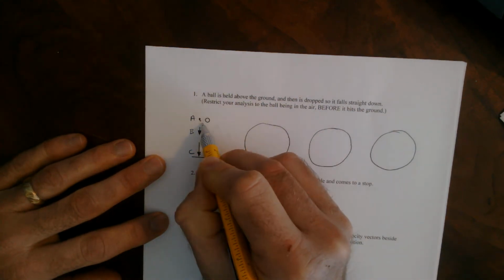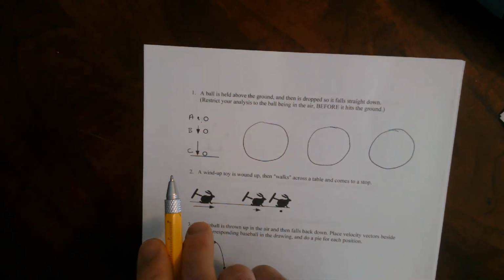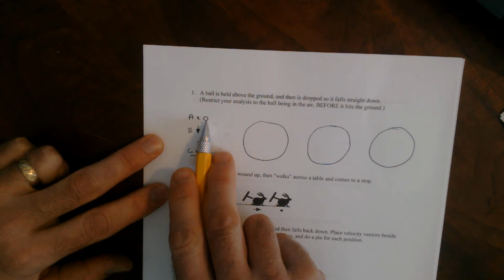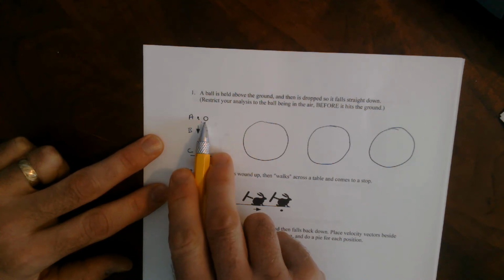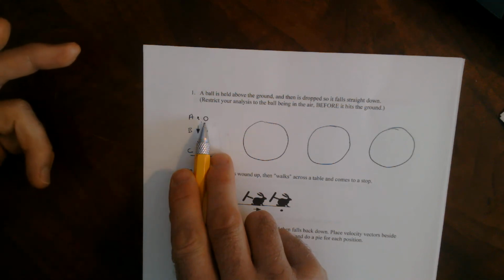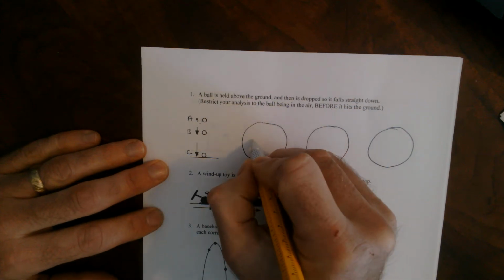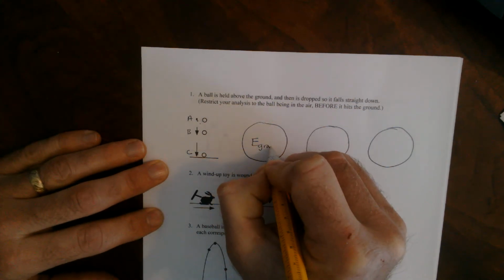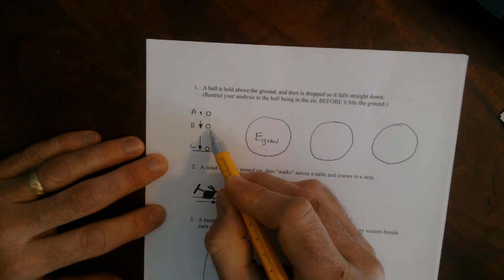As I look at this first piece of pie, and this one will take a little bit longer because we'll go through all of it, there is no E kinetic because the object's not moving. There's no E elastic. There's nothing stretched or compressed. There's no E chemical involved in this. And we all agreed that there's no energy dissipated in the first pie. So the only thing this can have is E gravity. It's 100% E gravity.